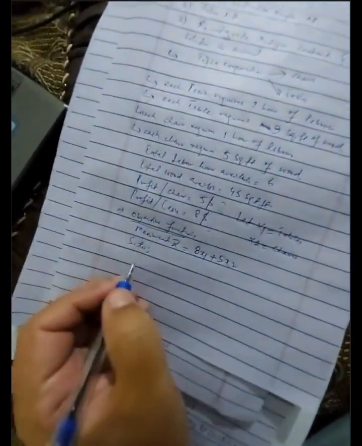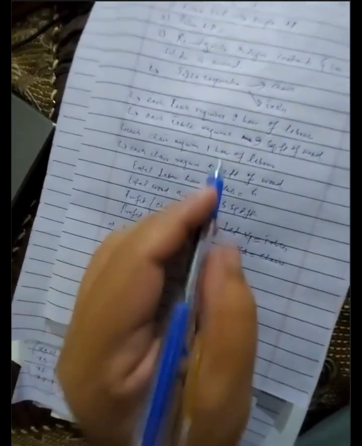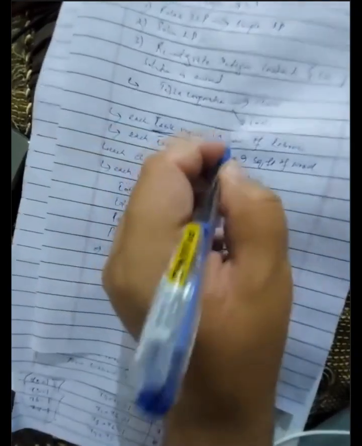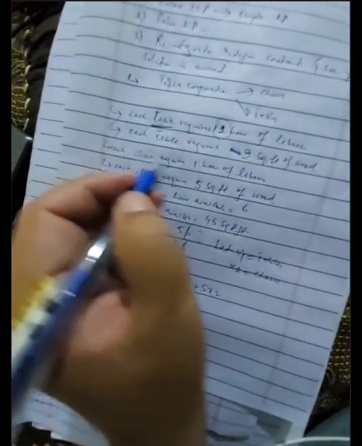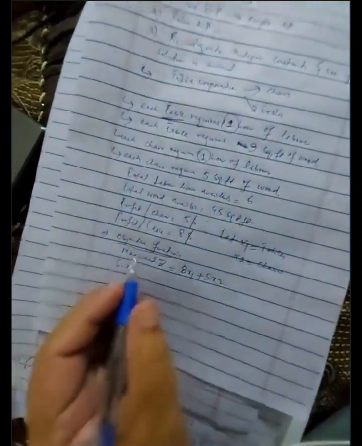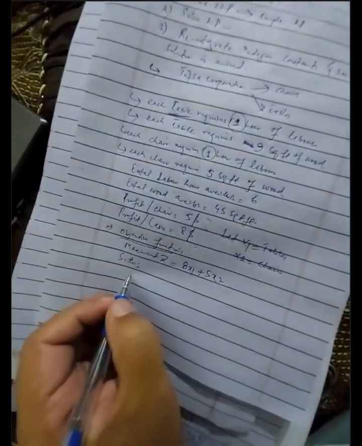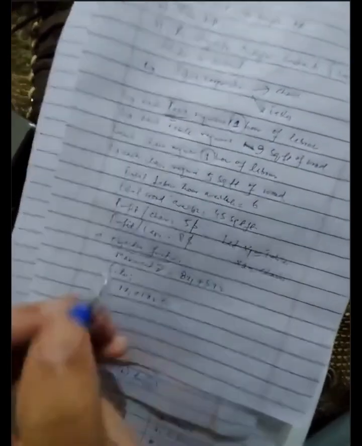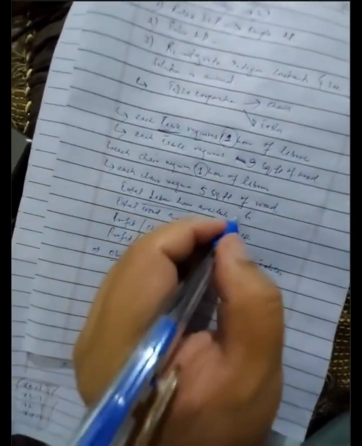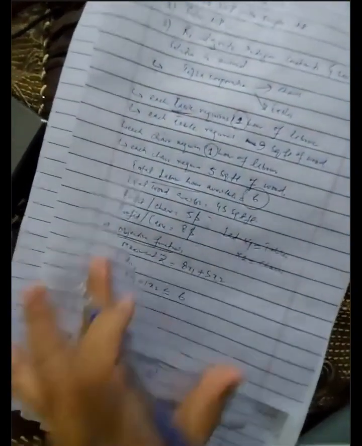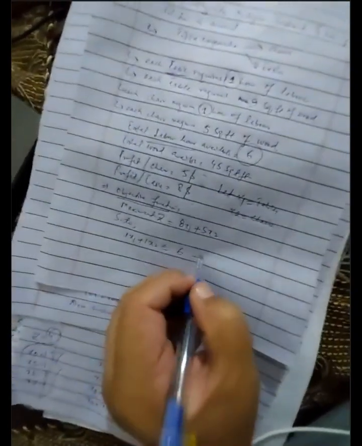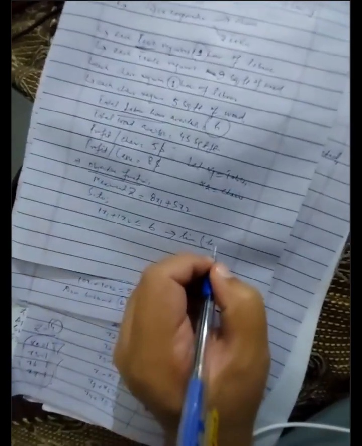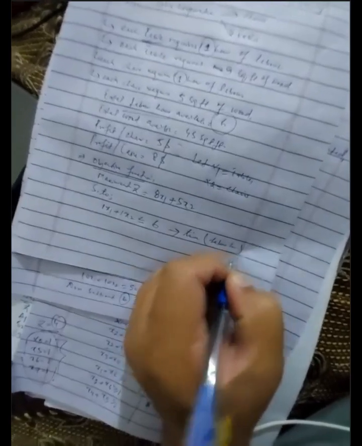Subject to: each table x1 requires 1 hour of labor and each chair also requires 1 hour of labor. So 1x1 plus 1x2 is less than or equal to the total labor hours available, which are 6 hours. This is the first constraint, the labor hour constraint.